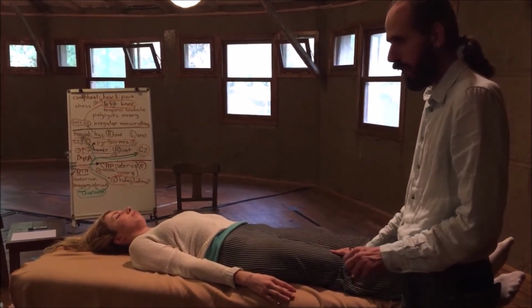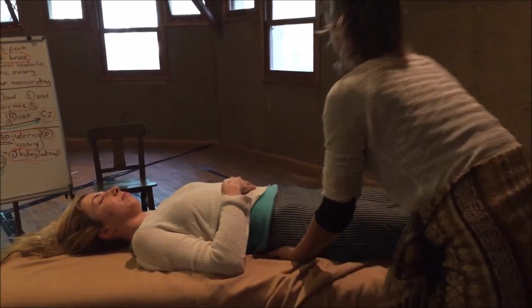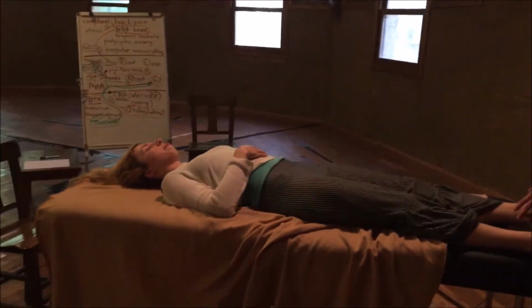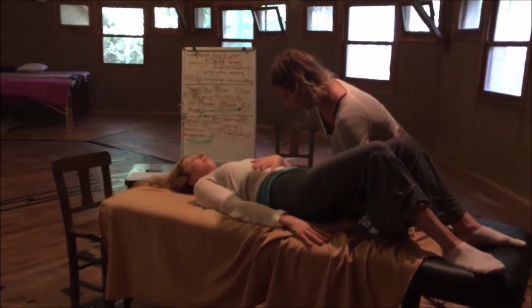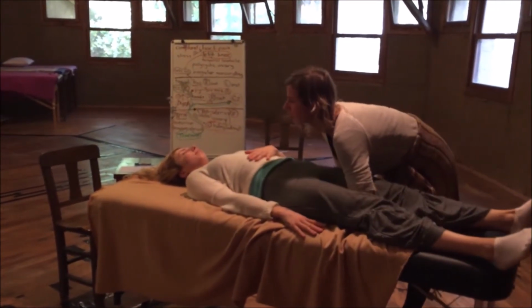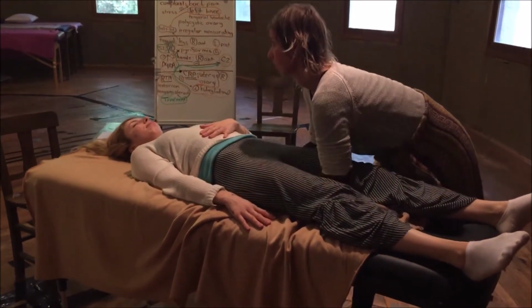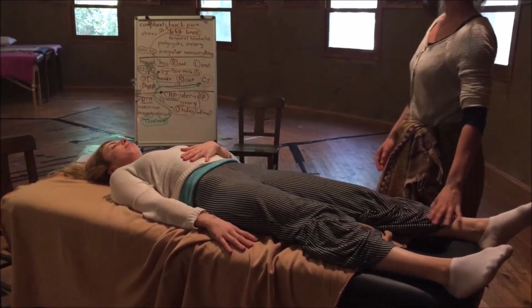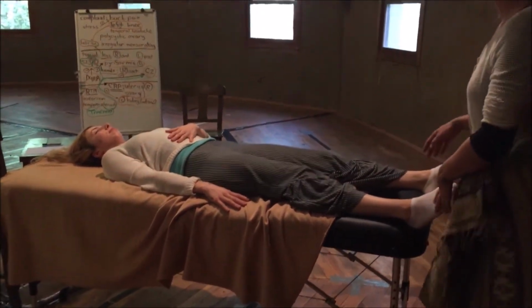If the Chapman reflex is still there, we're going to work with balance. Good. So check now the posterior fascial tension.